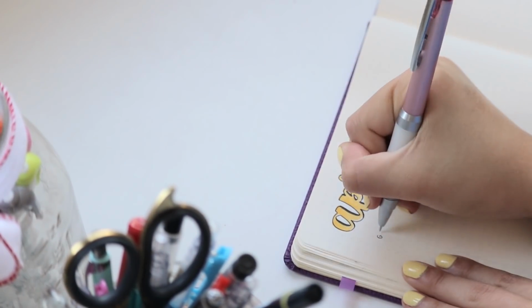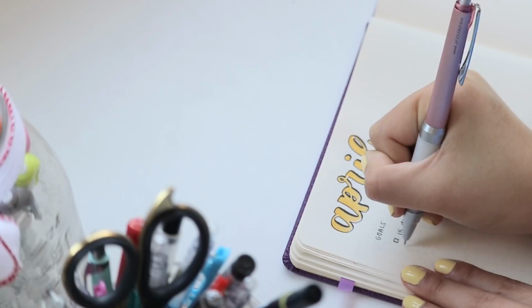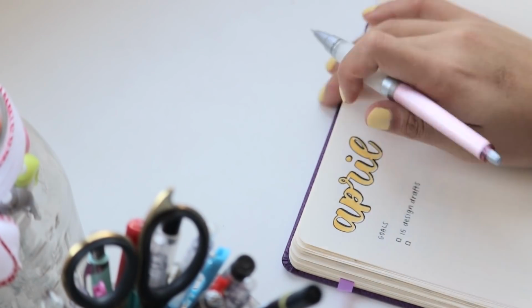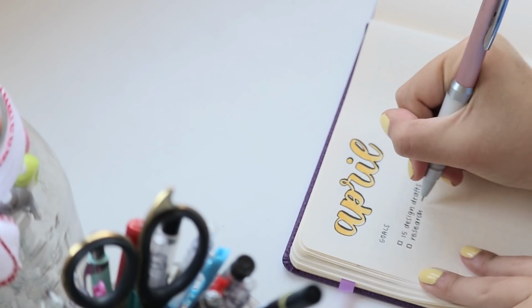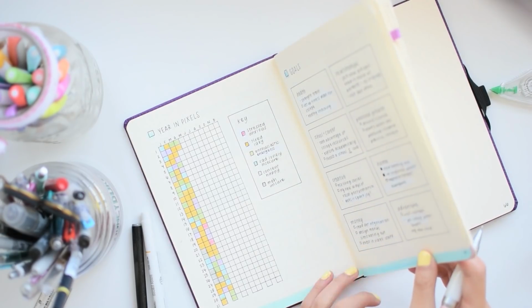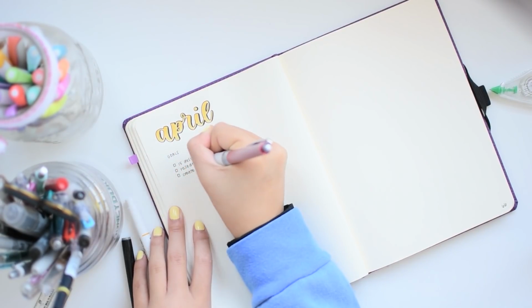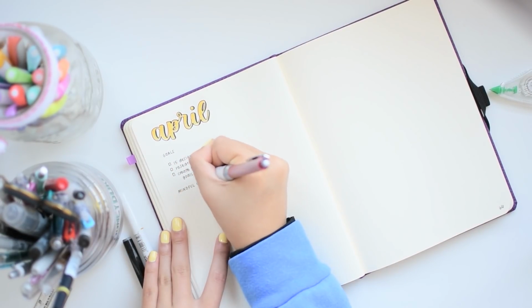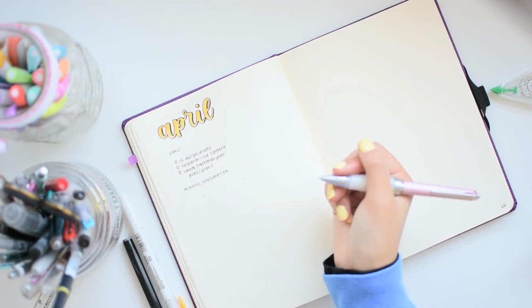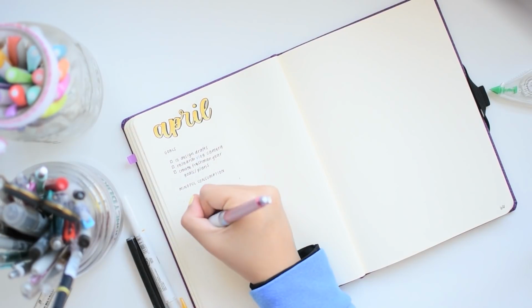The title lettering that I'm doing for April is very similar to that which I explained for my March setup, and it's just the same block letter drop shadow kind of effect, but with yellow instead of green. Isn't that exciting? So once again, I'm flipping back to my yearly goals setup in order to plan out my goals and habits for April.